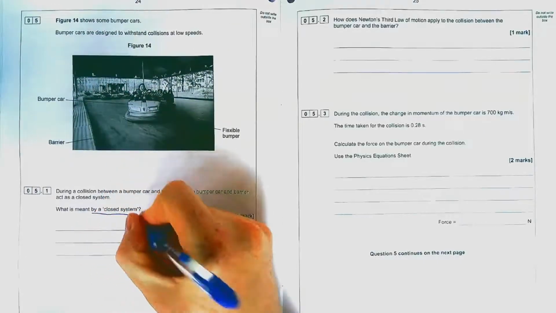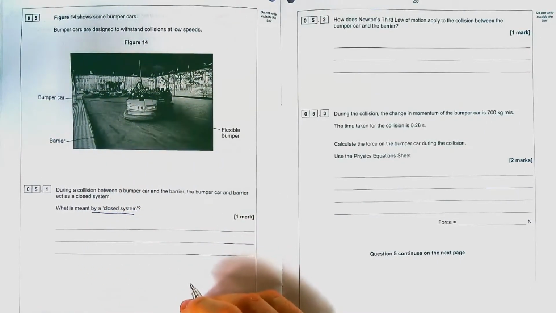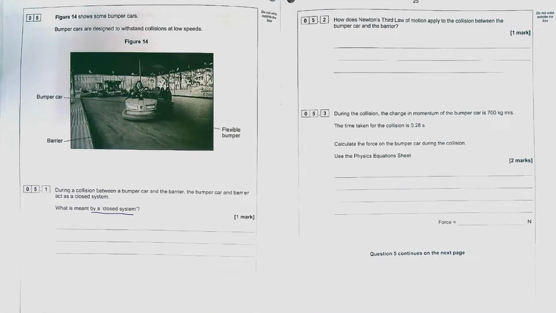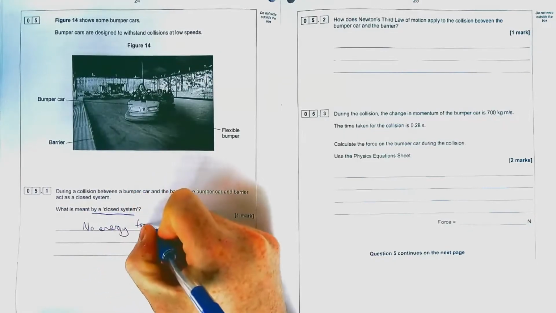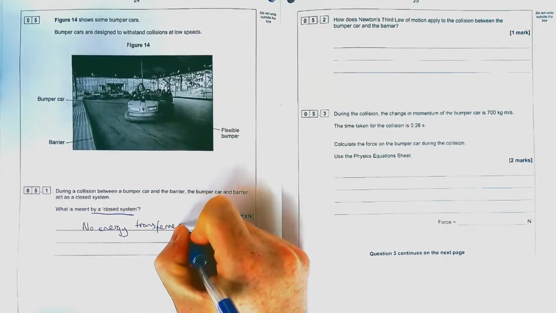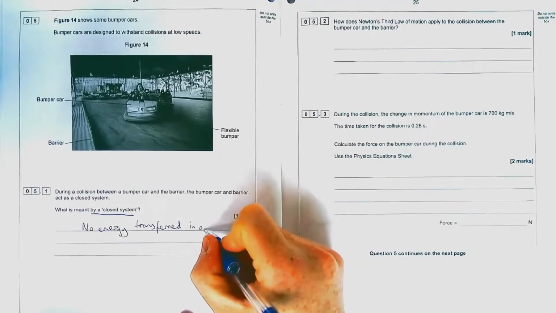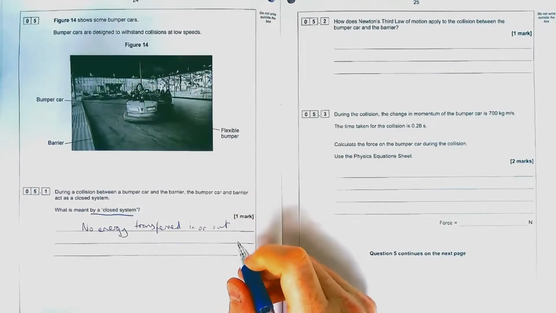So closed system, there's a couple of ways of phrasing it, but essentially there's no energy transferred in or out of the system. So no energy transferred in or out, or the total energy is constant, or you could say it remains constant, you could say there's no forces in or out, okay, no resultant forces, either one of those is absolutely fine. Okay, I have to put these in brackets there.